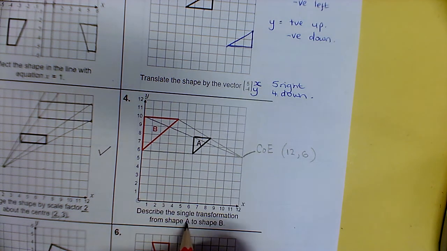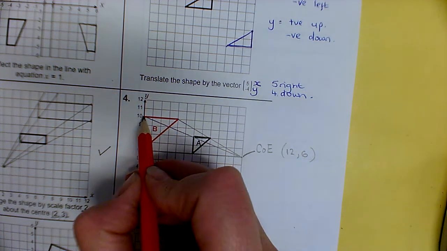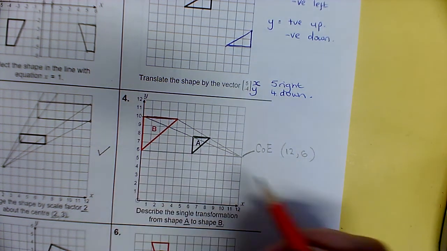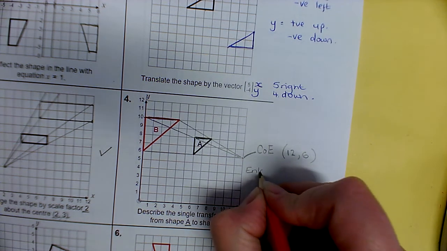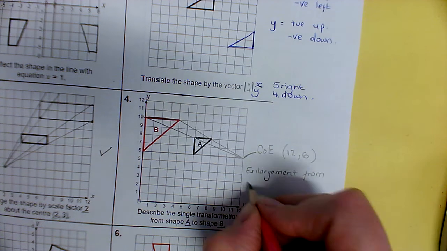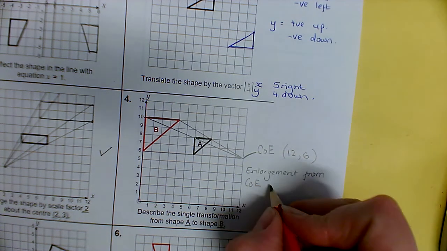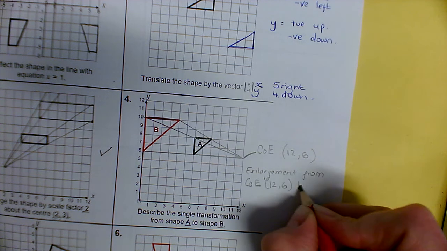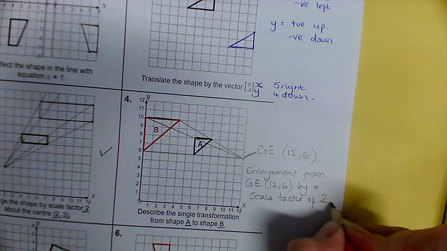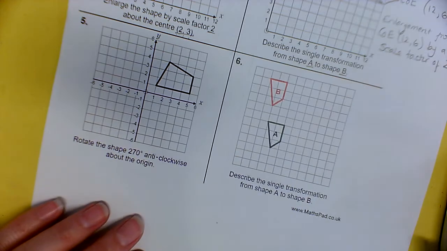And I can see this A shape, and it's important to note from shape A to B. So it's from shape A, which was 2 across here, and here it's 4 across. So the scale factor from 2 to 4, well, I've multiplied it by 2. So I've got an enlargement from the centre of enlargement, and write this out in full in an exam. Enlargement from centre of enlargement at 12, 6 by a scale factor of 2, and that's how I would describe that particular transformation.